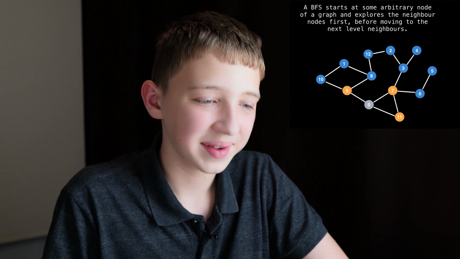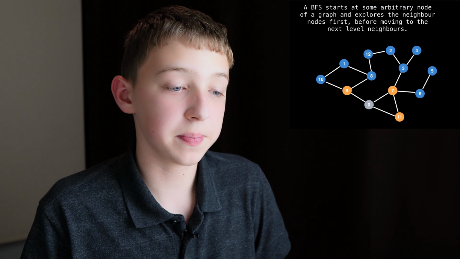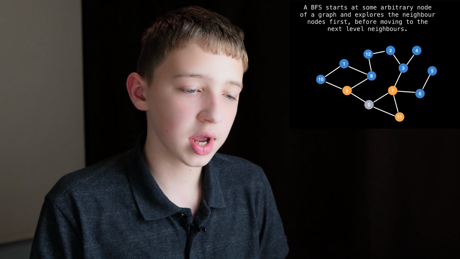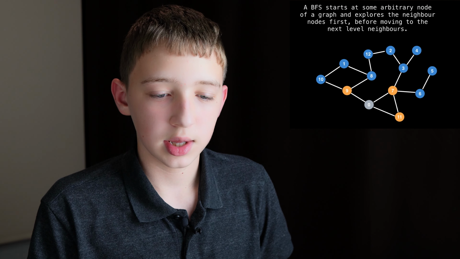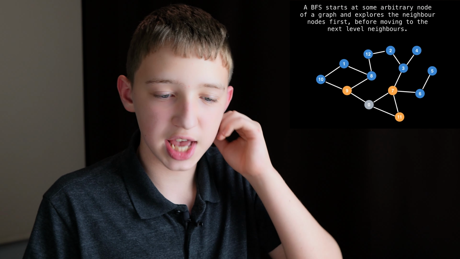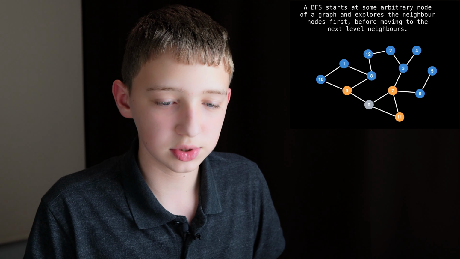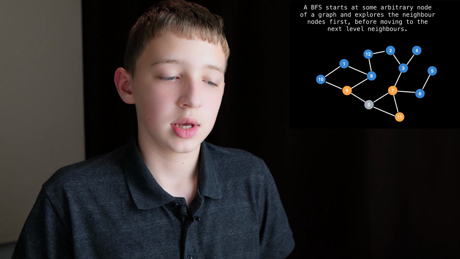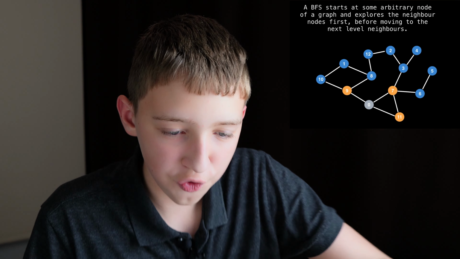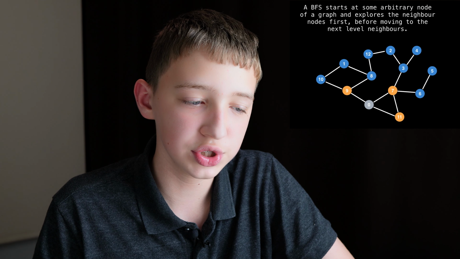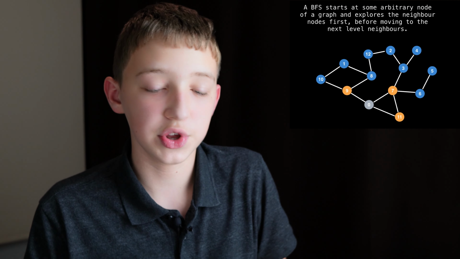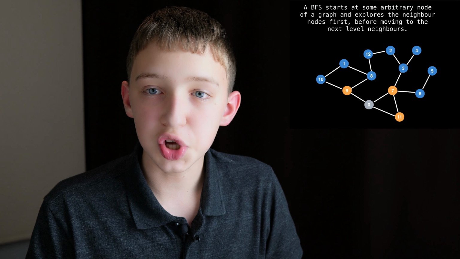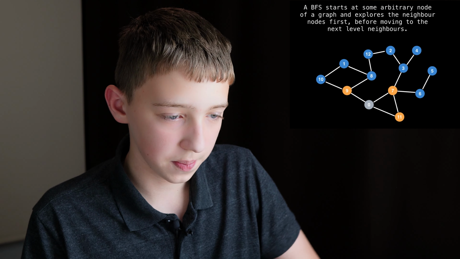So we're starting at, for example, the zero node or some root node, and before moving on to the next nodes, it first looks at all of the neighboring nodes. It explores in layers. First it explores all the nodes in yellow, visiting all the neighbors, and then it visits all the neighbors of the yellow nodes, and so on.